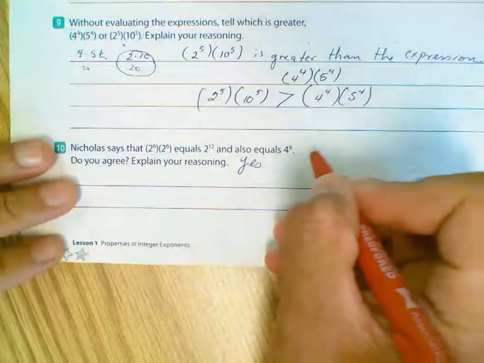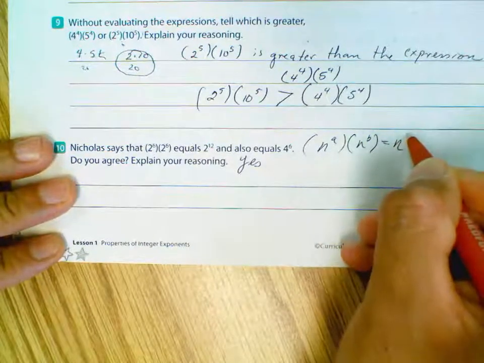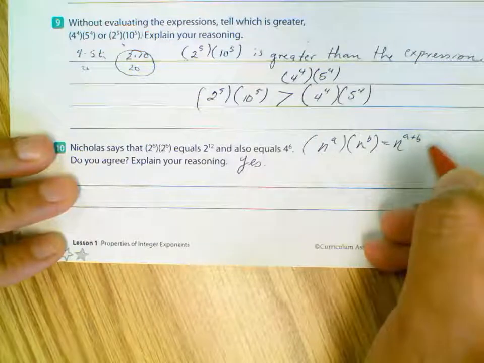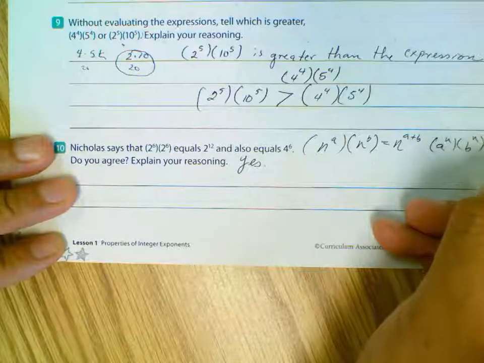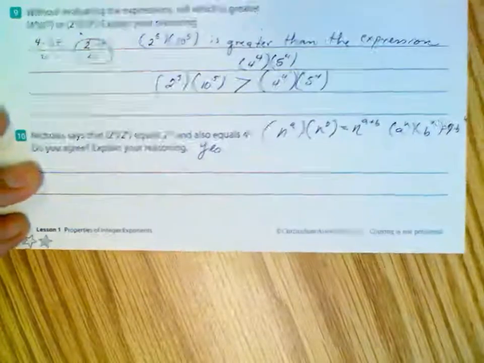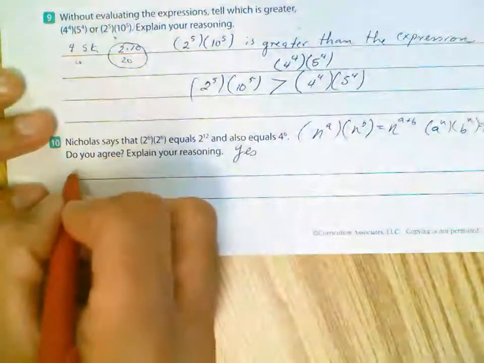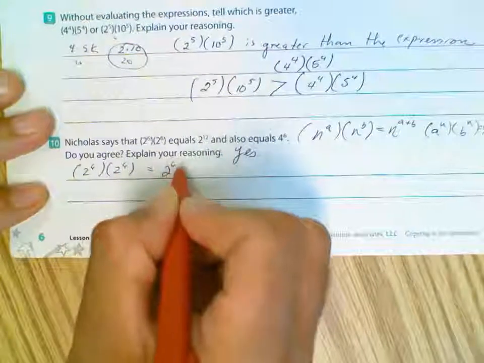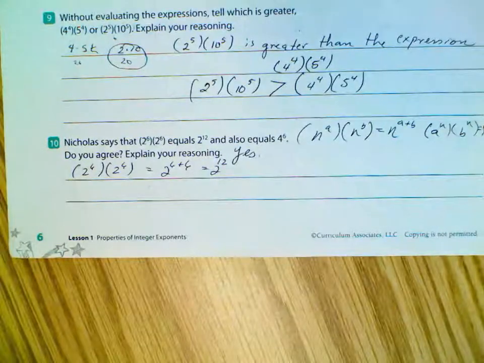If you have the same bases, n to the a times n to the b equals n to the a plus b. And then if you have, in this case, a to the n times b to the n equals a times b to the n. We multiply, okay? So what we're going to do in this case, 2 to the 6th power times 2 to the 6th power equals 2 to the 6 plus 6, which is 2 to the 12. Okay? That's the first one.